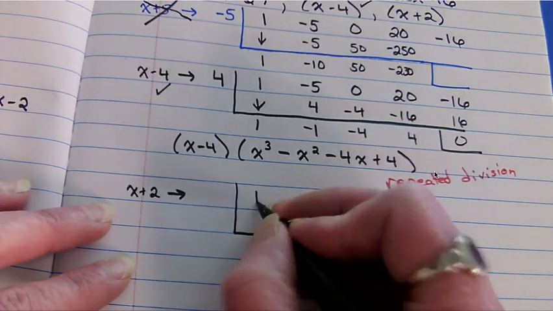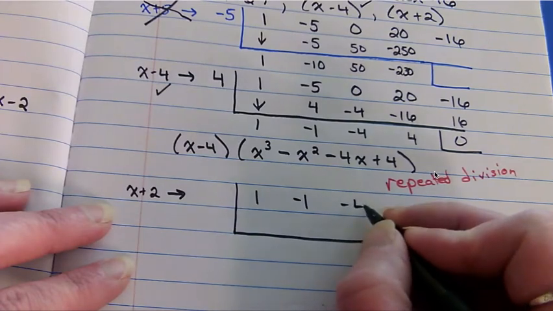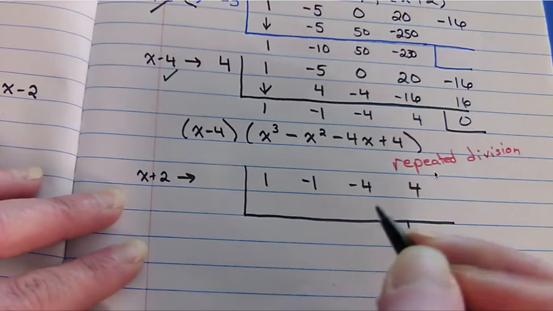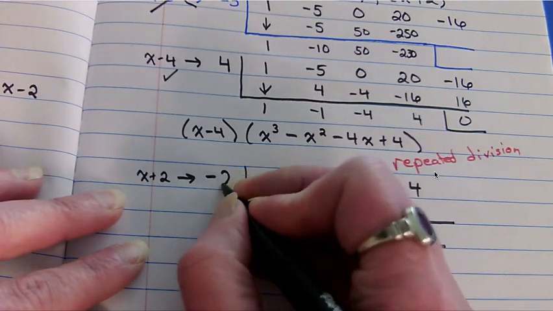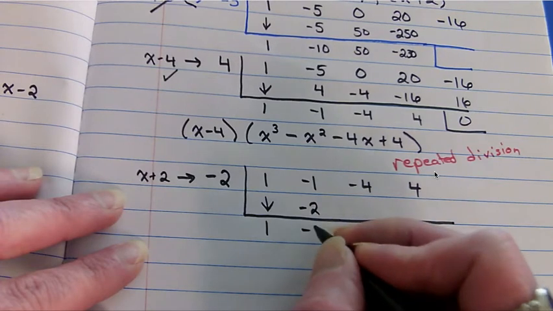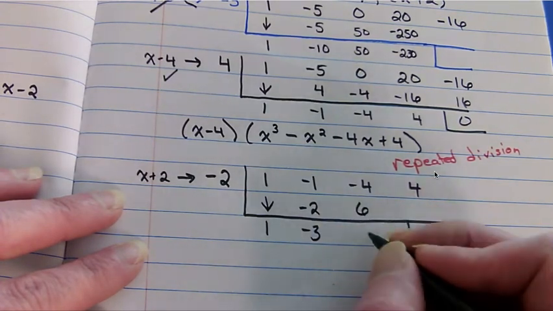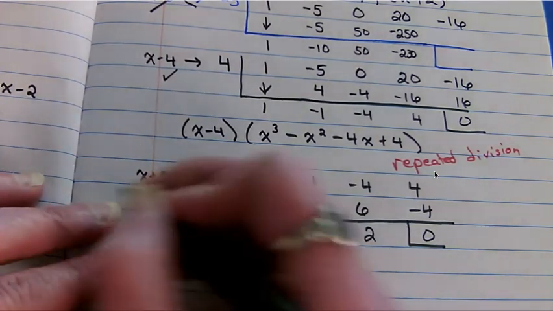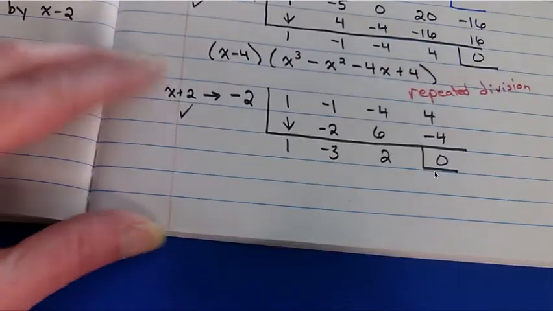So what's left is 1, negative 1, negative 4, 4. And if I'm dividing by x plus 2, I'm going to put a negative 2 on the outside. And lo and behold, it's a factor too.